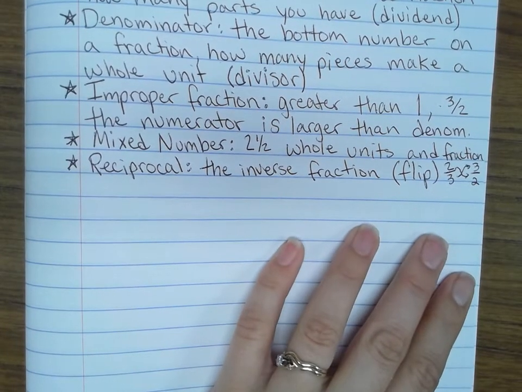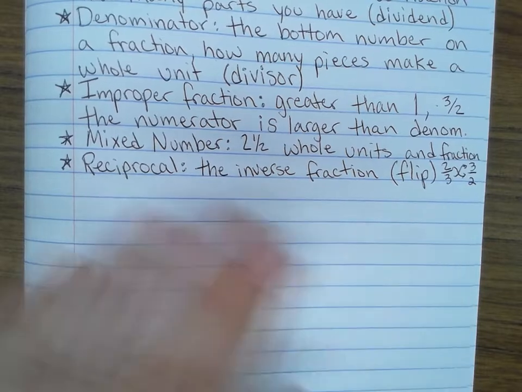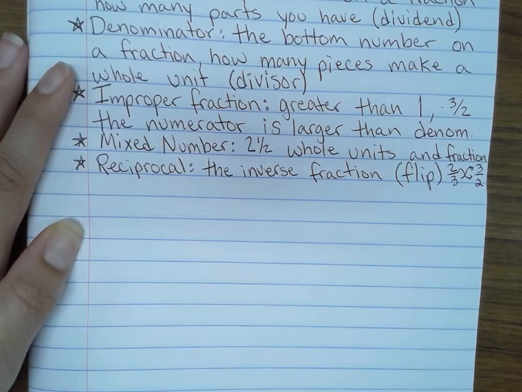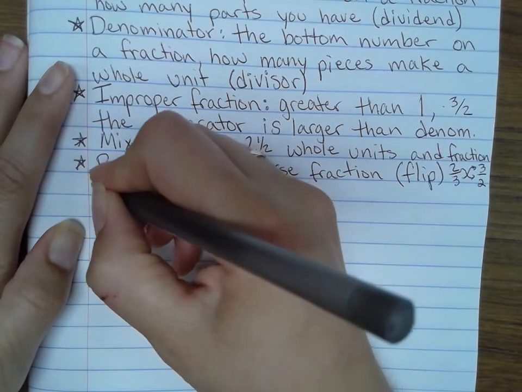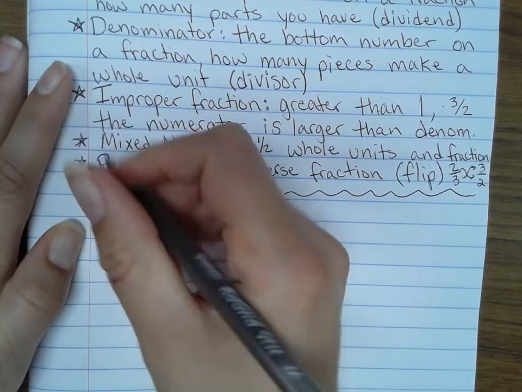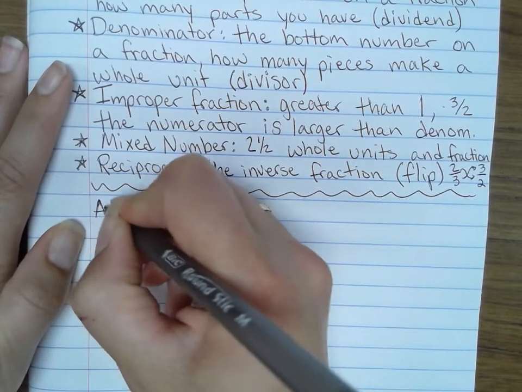Okay, those are all the terminology that I want you to know for the vocab. We didn't put it in there, but I'd like you to still have some form of notes for adding and subtracting fractions. So let's just do a little squiggle line here. And we're just going to do a little tiny mini lesson on adding and subtracting fractions.